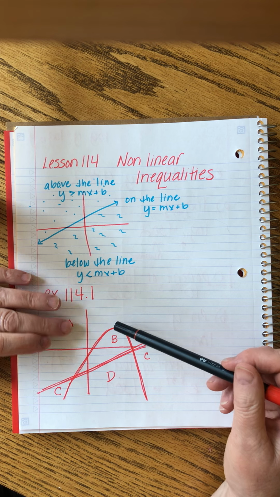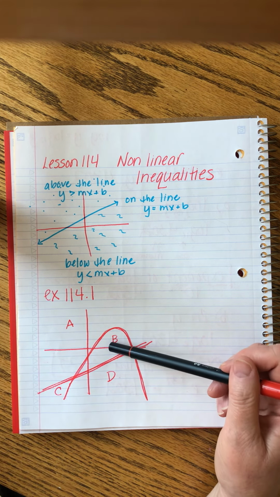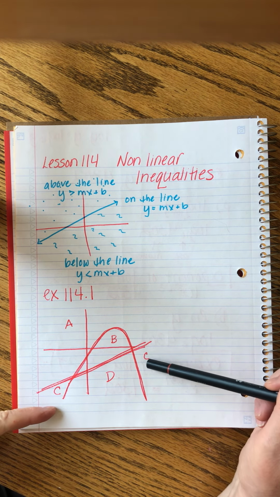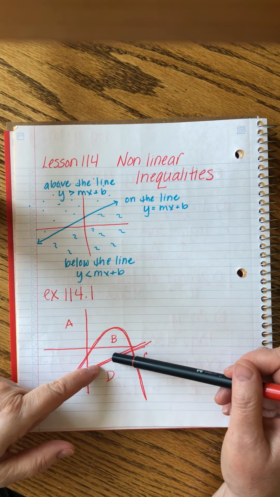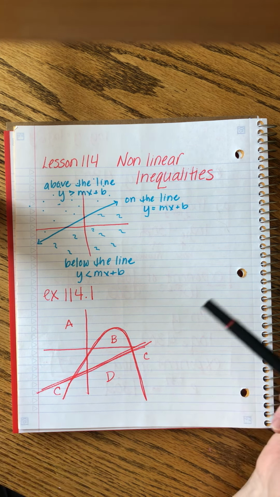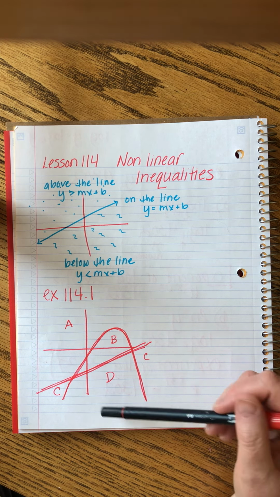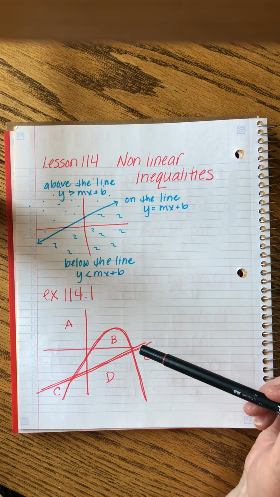Above the line, but outside the parabola. Above the line, but inside the parabola is B. Below the line and outside the parabola is C. And below the line and inside the parabola is D. That's the hardest part of these problems, I promise you, or at least I think it's the hardest part, is just trying to track how these letters fit with the picture, right?